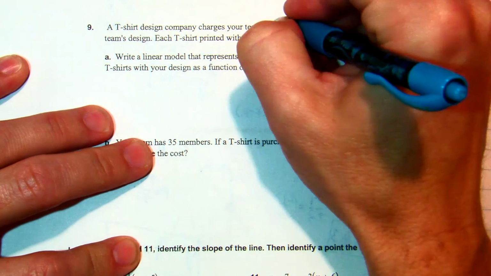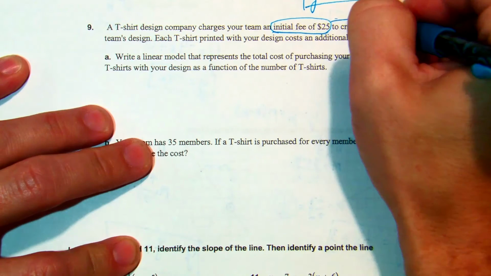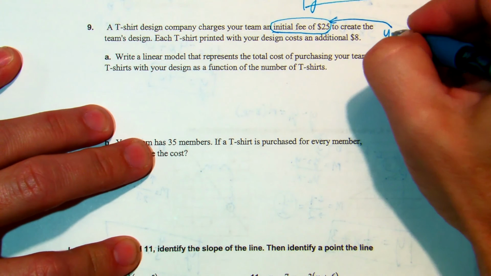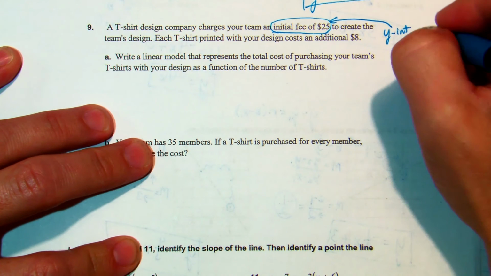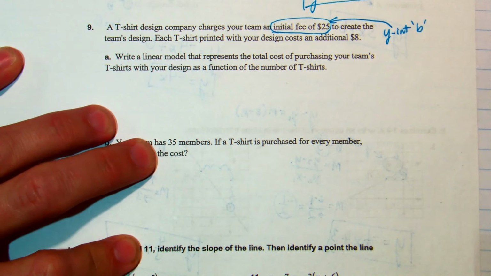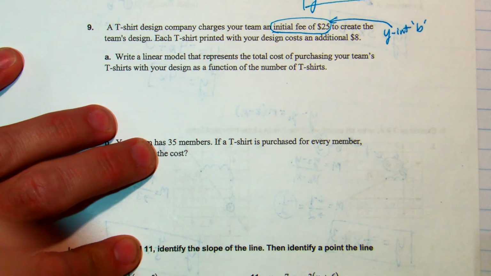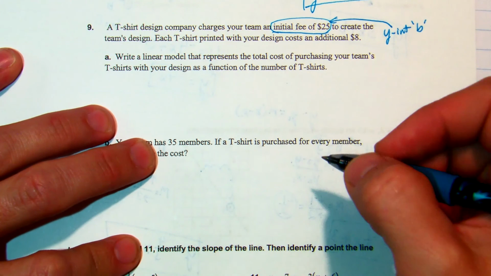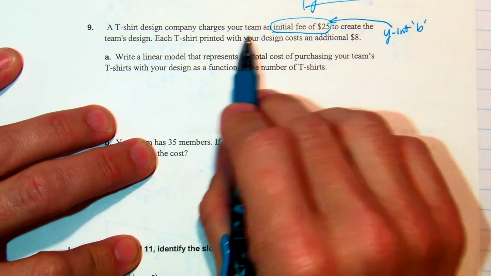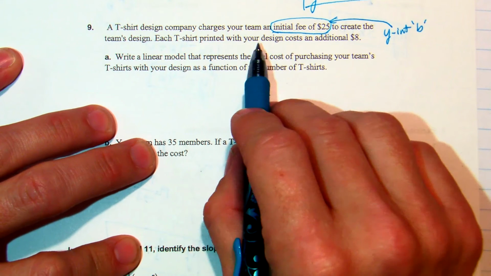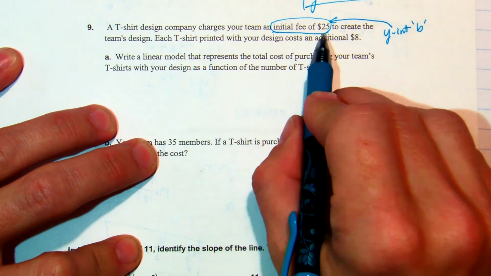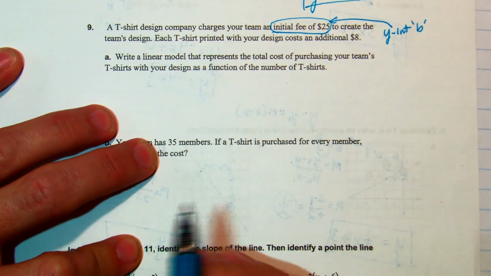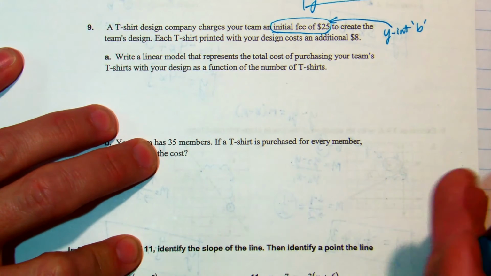Draw a little arrow coming into it, this will be our y-intercept, or the b term in our equation. All right, the initial fee, because at 0, if you are going to order t-shirts from this company, the first thing you're going to have to do is pay $25 to create the team's design before you enter however many shirts you're going to order.